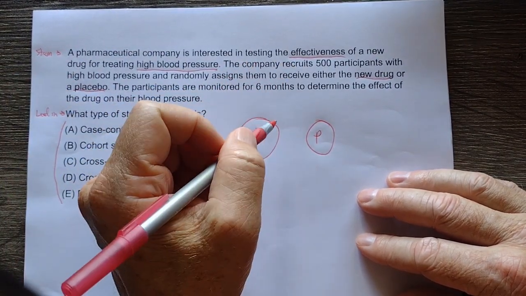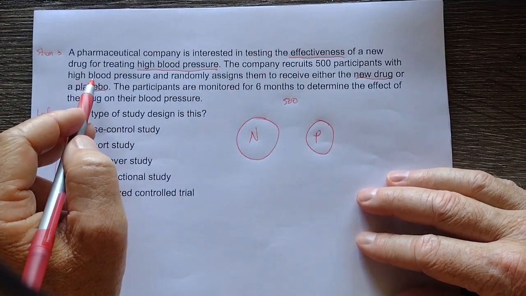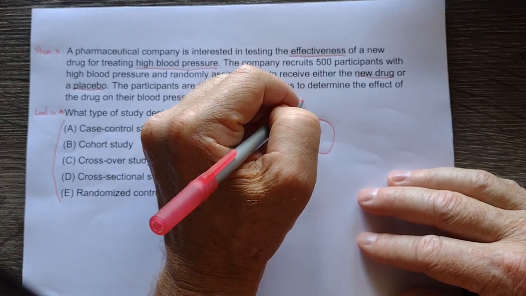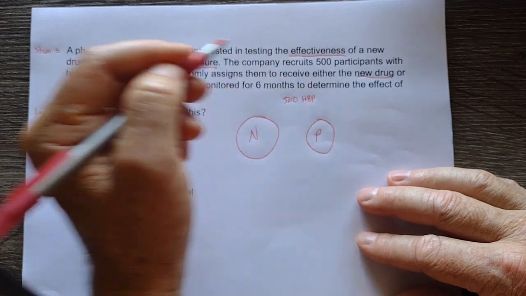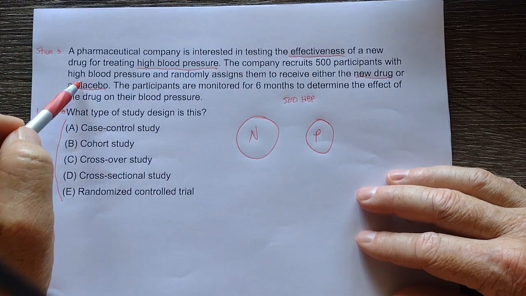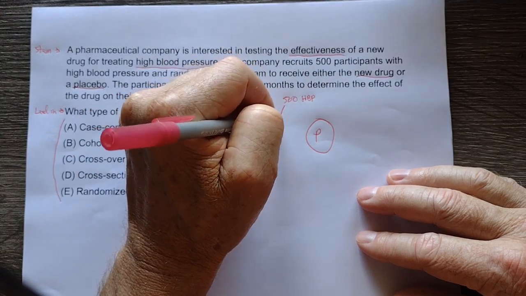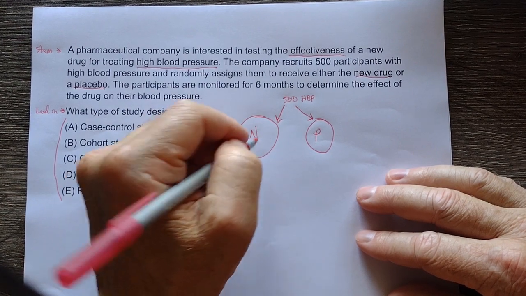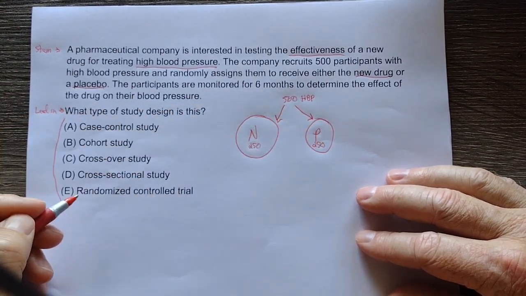The company recruits 500 people with high blood pressure and randomly assigns them. So 500 with high BP, and randomly assigns them to receive either the new drug or the placebo. So how many people should end up in each group? There should be what, 250 and 250 if they are randomly assigned.